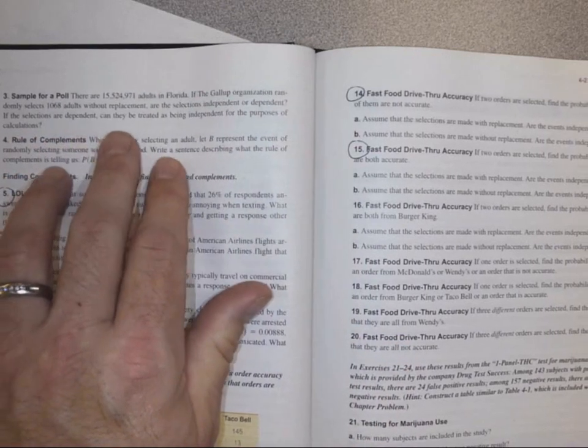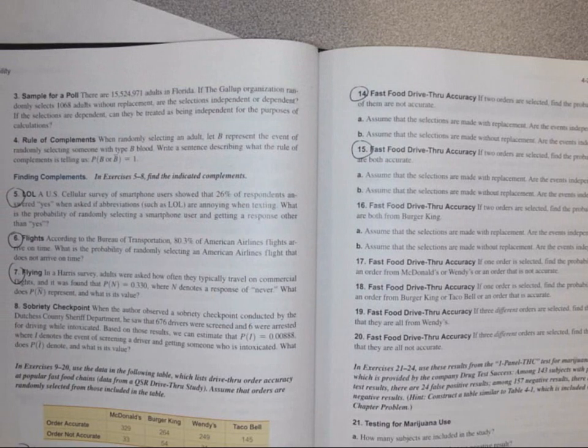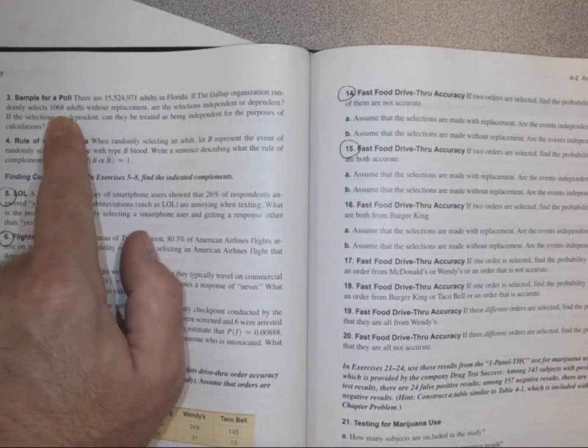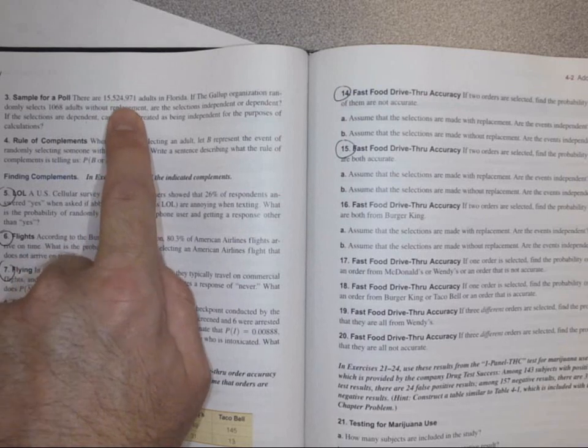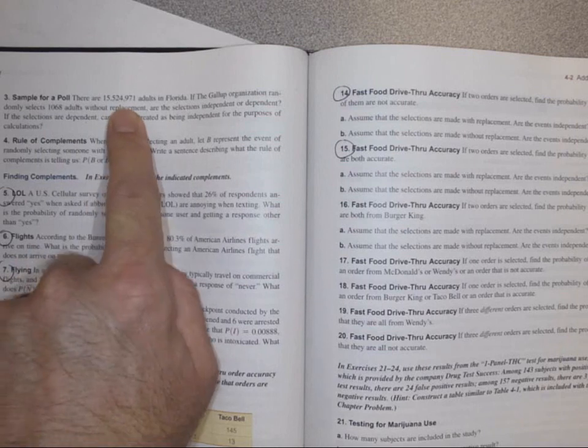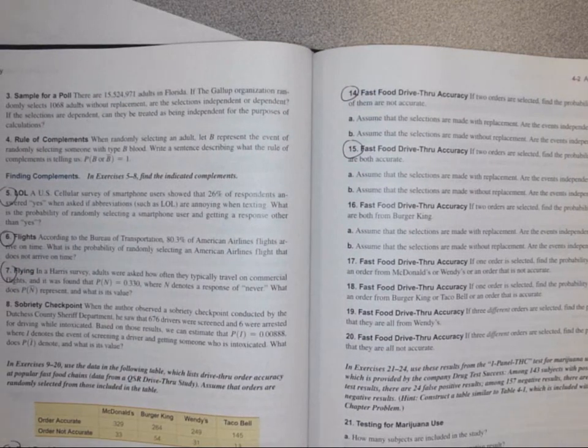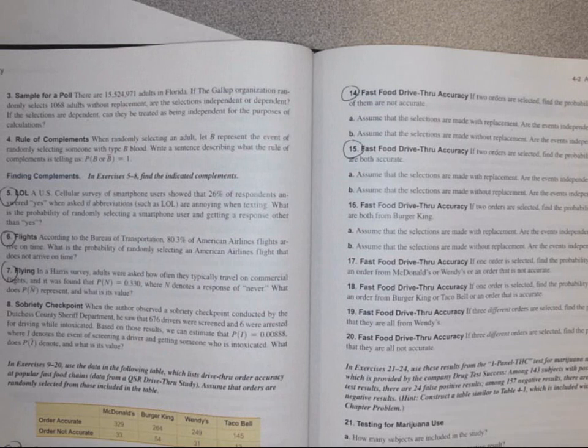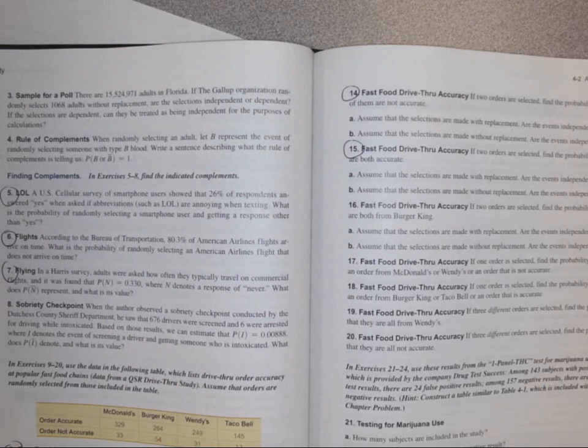If the selections are dependent, can they be treated as being independent for purposes of calculations? Well, we have this 5% guideline for purposes of calculation. If this sample, right there, this 1,068, is less than 5% of this size, then you could actually just treat it as independent. So then what that means is you could just do the denominators without changing. You can just keep the denominators consistent because if you calculate the probability both ways, it'll be so close that it won't matter. So I bet you have a problem in here in a second that'll kind of prove this.